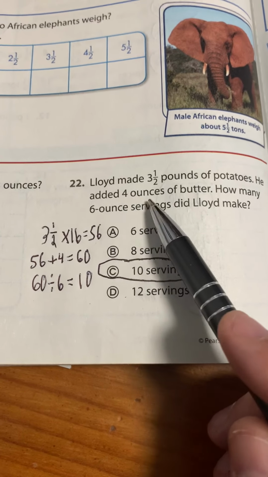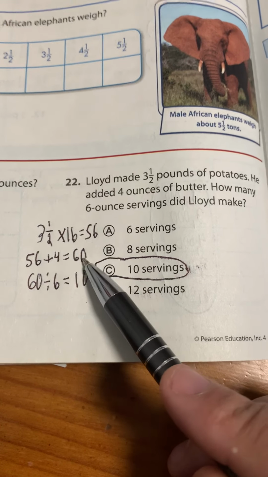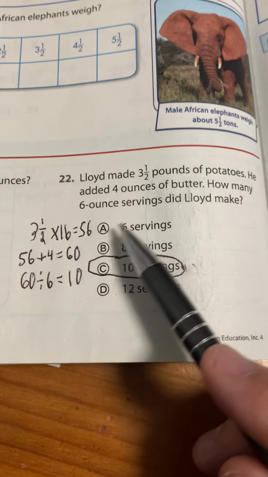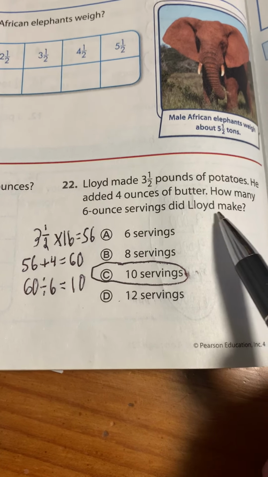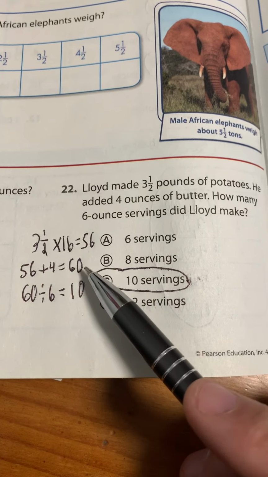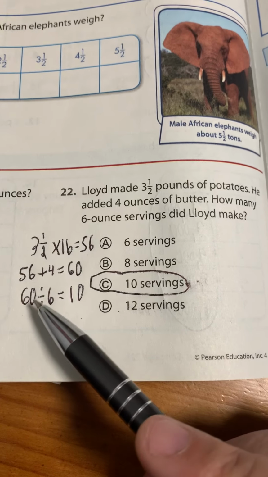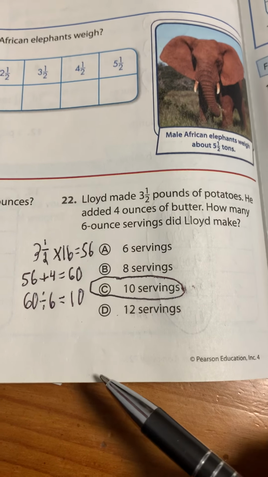He added 4 ounces of butter. So I added 4 to 56, and now I have 60 ounces. Well, it says, how many 6-ounce servings did Lloyd make? So they're asking, how many 6-ounce servings are there in 60 ounces? So I divided. 60 divided by 6 equals 10. And that's how I got my answer.